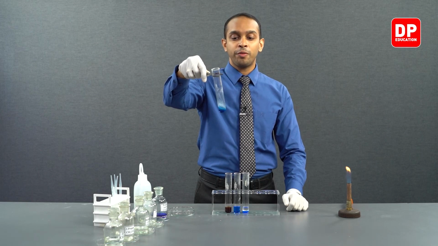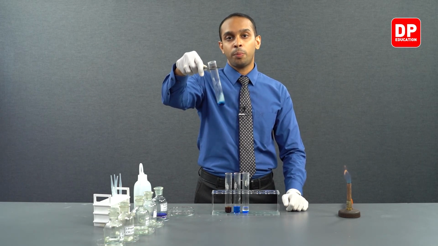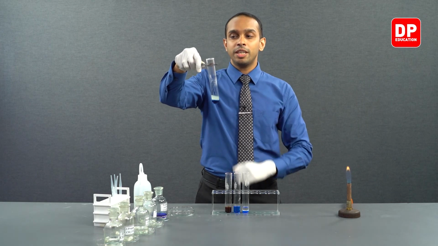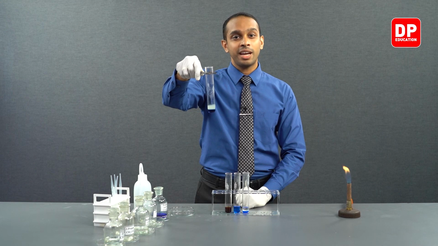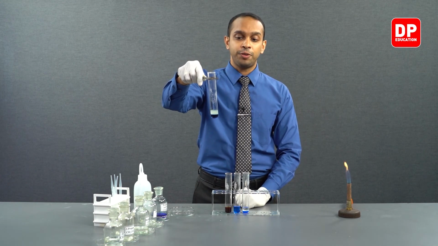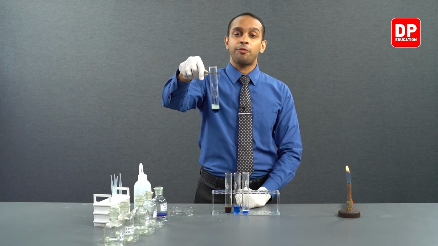So therefore, the Fehling's solution retained its color that comes from copper 2+ ions. So having this blue color indicates that in the presence of Fehling's solution, aromatic ketones, in this case acetophenone, do not react with the Fehling's solution.